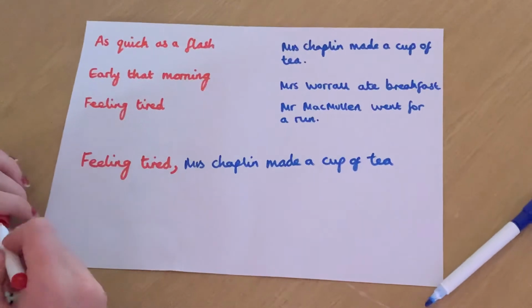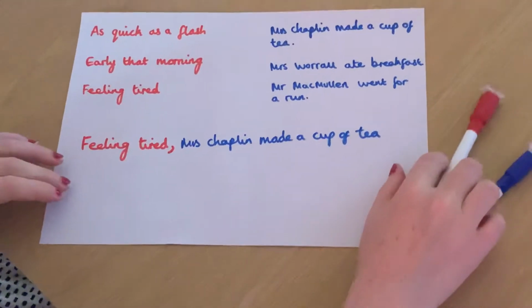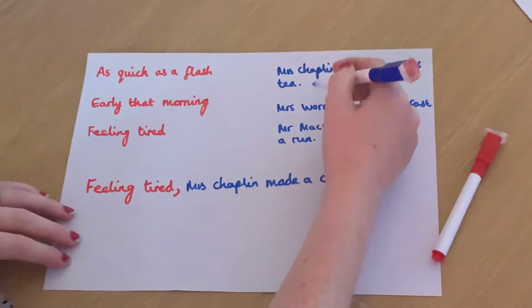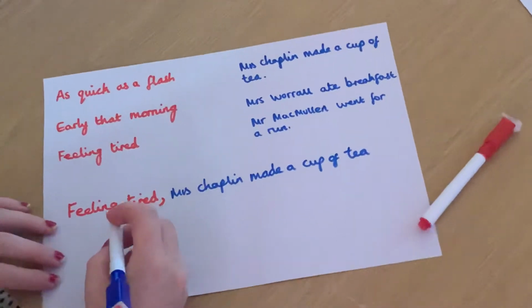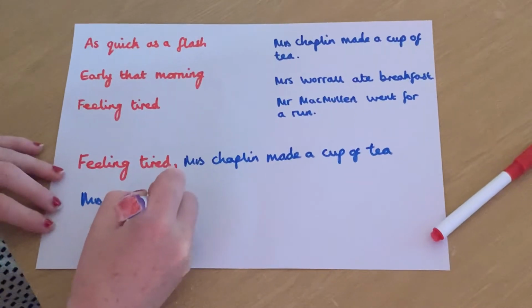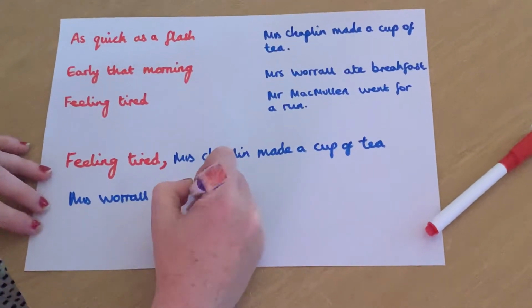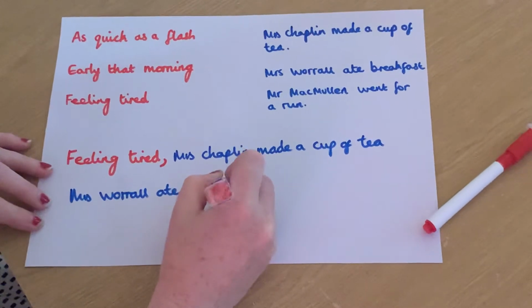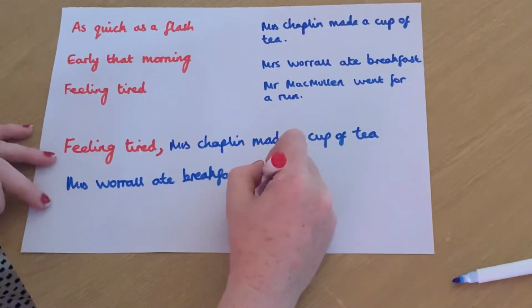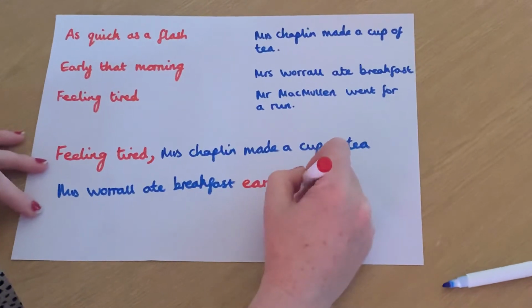Now we can also put a subclause or a subordinate clause at the end of a sentence. So I'm going to choose another main clause now. Mrs. Worrell ate breakfast, early that morning.